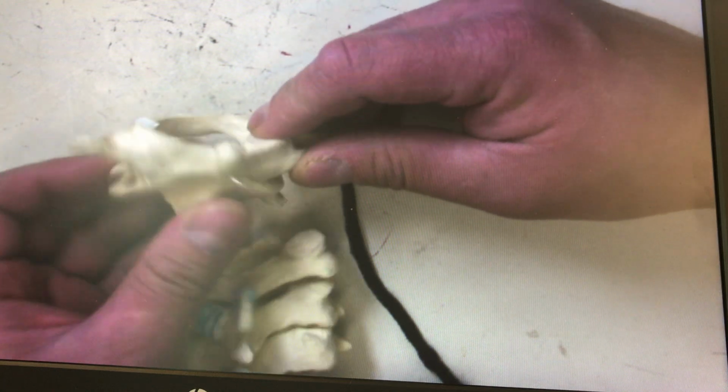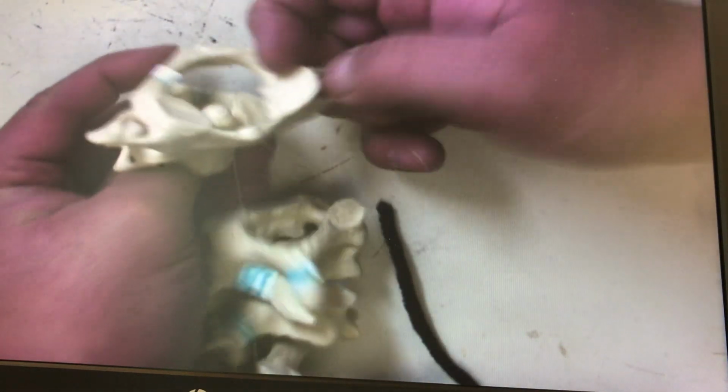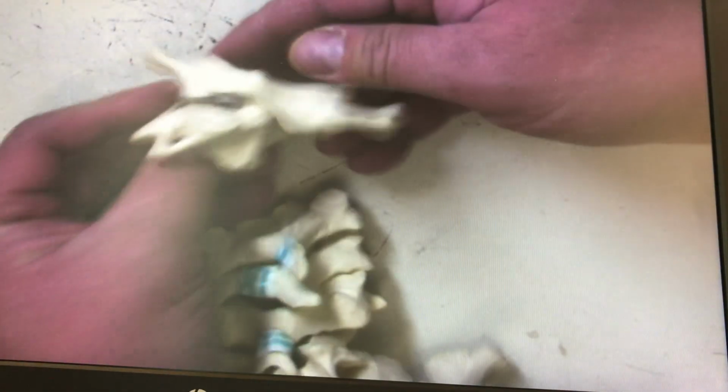The meeting point between C1 and C2, the atlas on top and the axis on the bottom, allows us to have the no motion. Now, can I have you guys close that up a bit so people behind you can see? All right? So what happens is this dens process right here sticks up, and it can cause damage if something happens from whiplash.